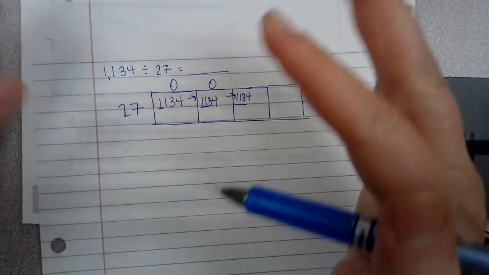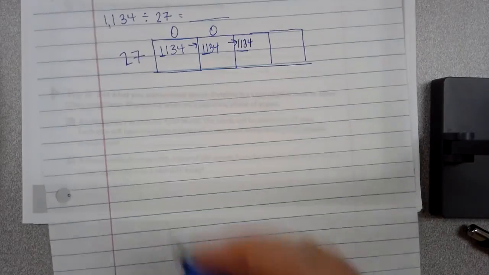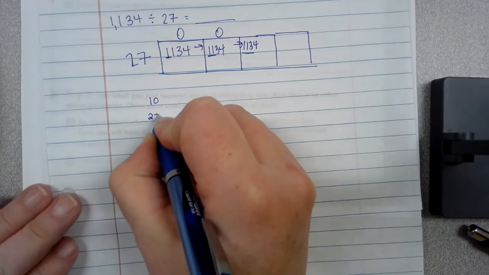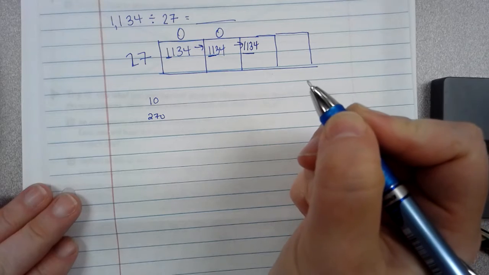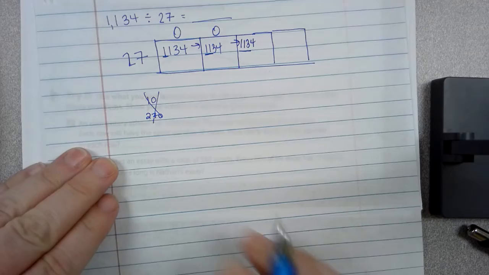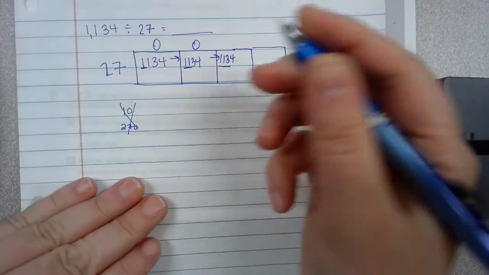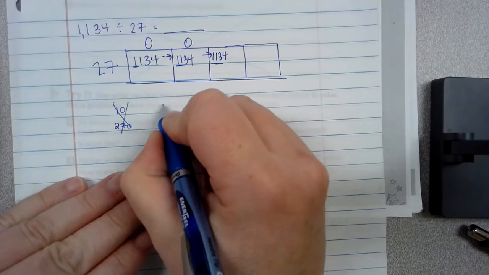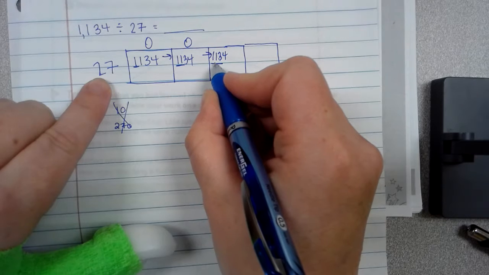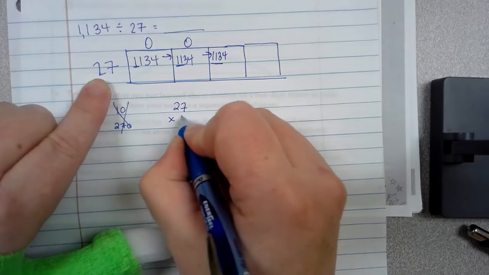Now, how do we know this? Well, because 27 will go into 113. Even if you wanted to, you can come down here like they did over here. 10 times 27 is 270, so 10 would be too much. So we know we're going to go less than 10. Or we could just say this: how many times will 2 go into 11? 5 times. So I'm going to go 27 times 5.